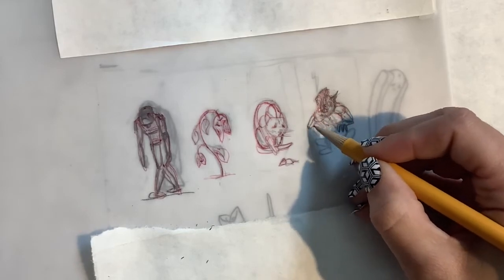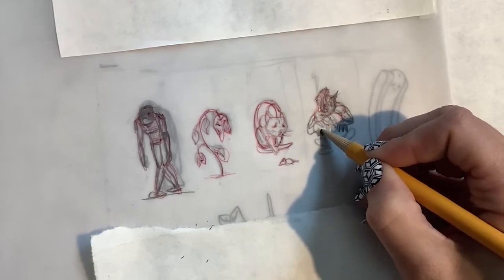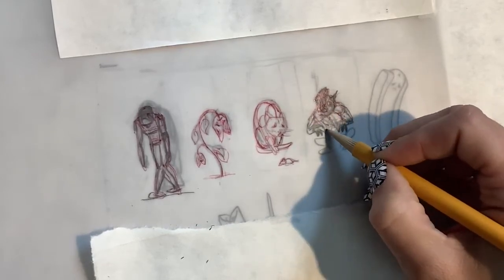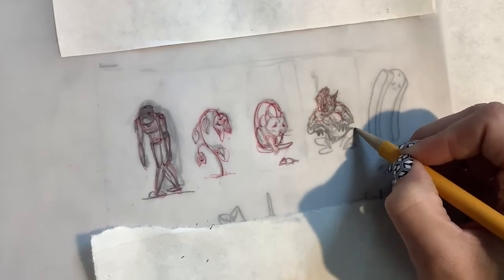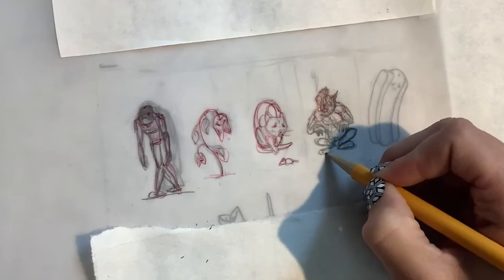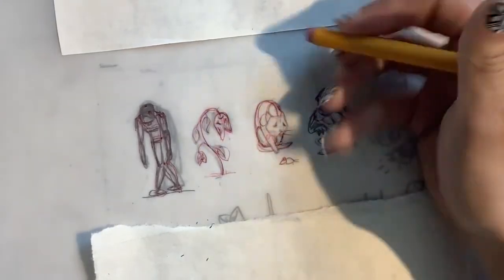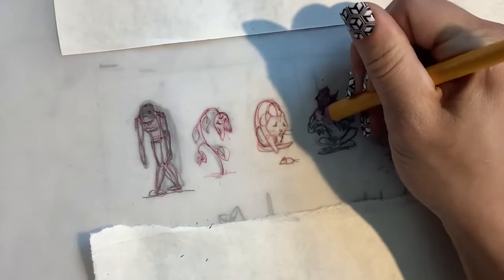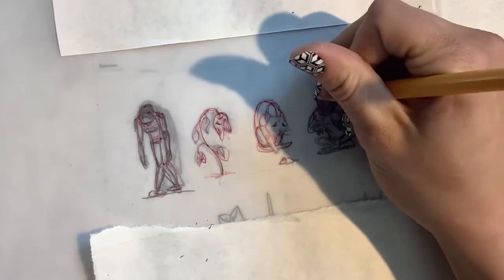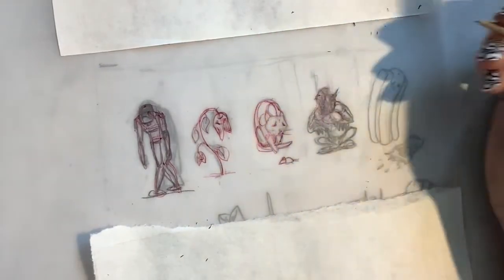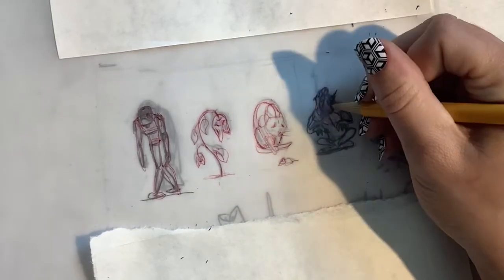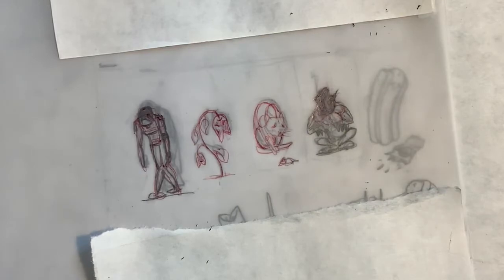Shoulder leads to bicep, leads to arm curling in. And we're just gonna do his legs kind of tucked beneath him. Sorry, I'm gonna go really basic because I kind of made that one a little bit busier than it needed to be.